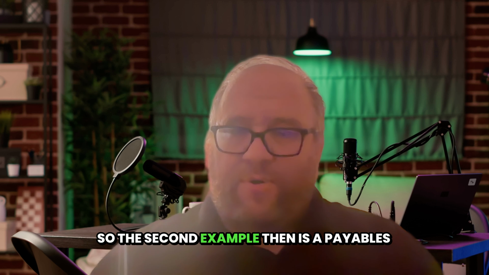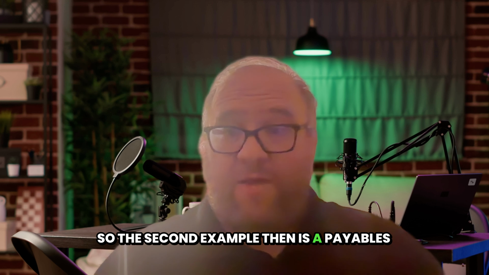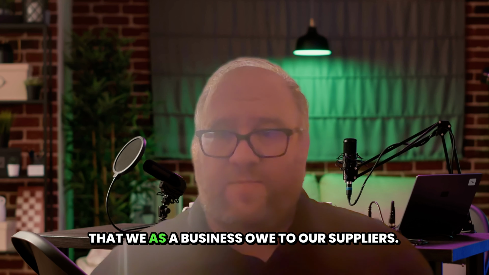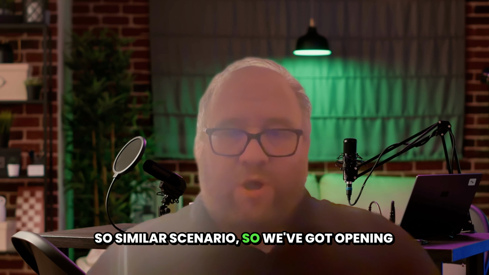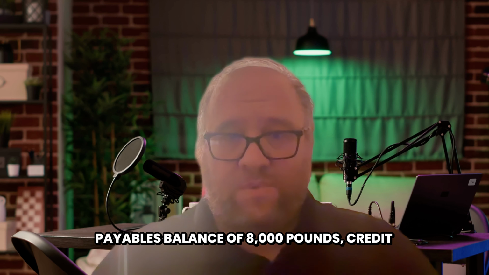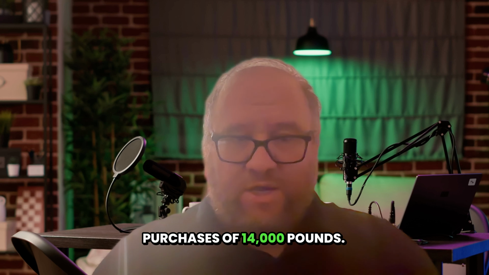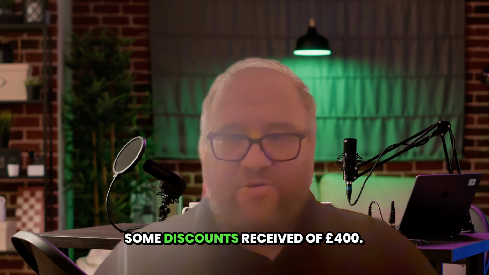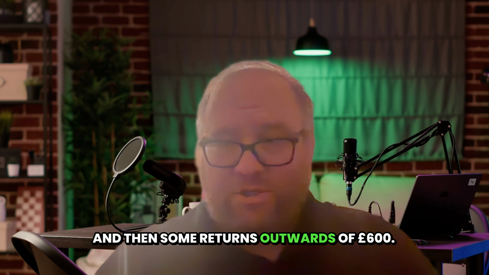So the second example then is a Payables Ledger Control Account. So remember, payables, it's the amount of money that we as a business owe to our suppliers. So similar scenario, we've got an opening payables balance of £8,000, credit purchases of £14,000, payments to suppliers of £10,000, some discounts received of £400, and then some returns outwards of £600.